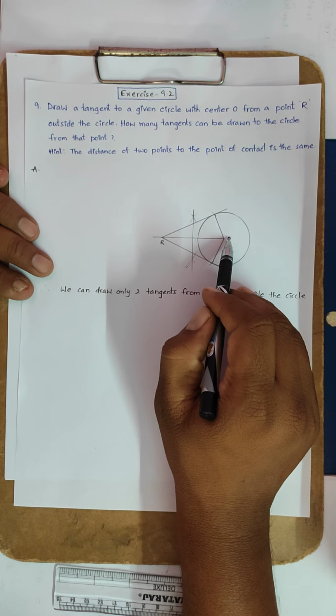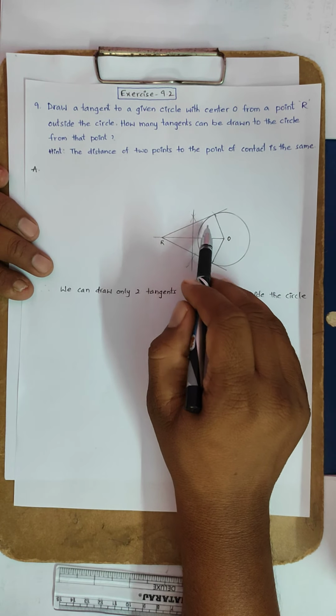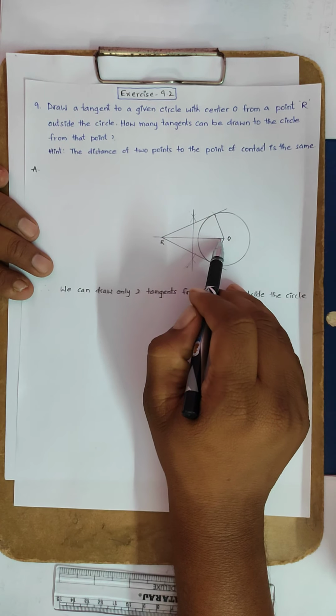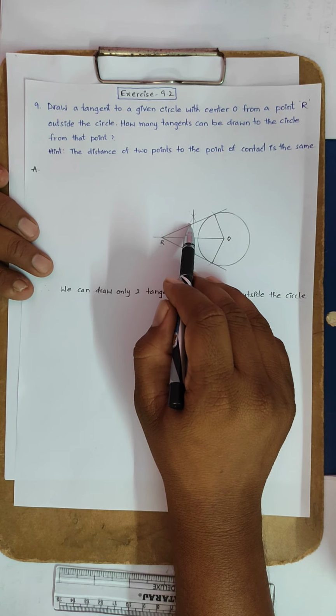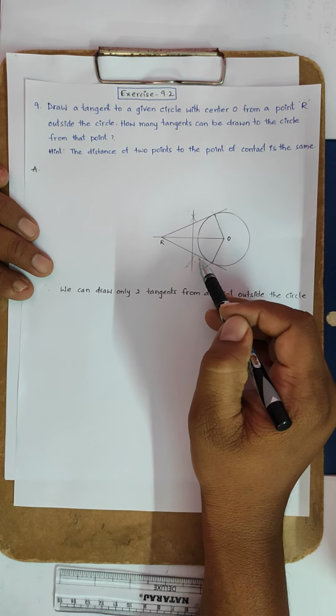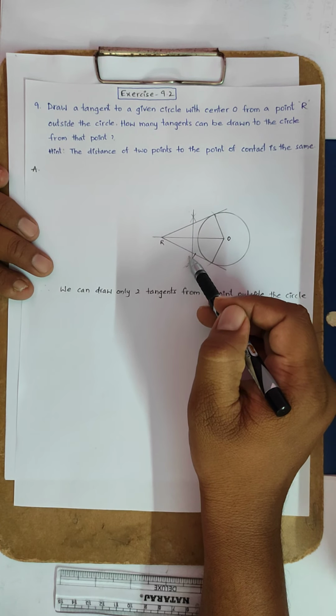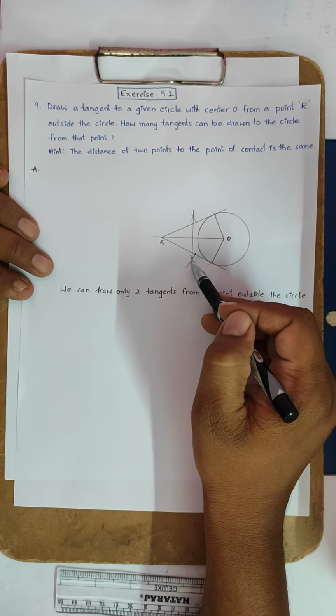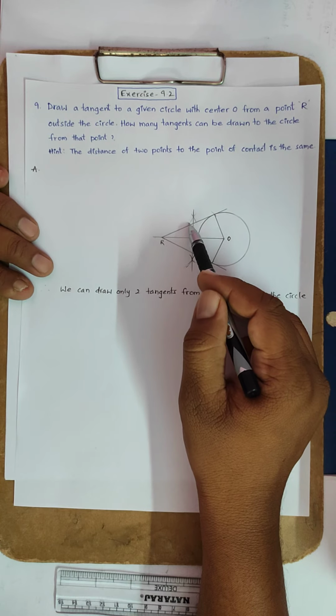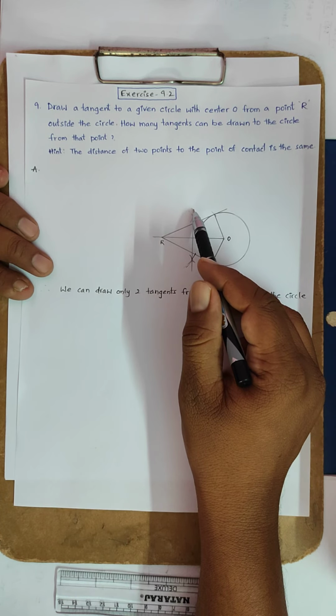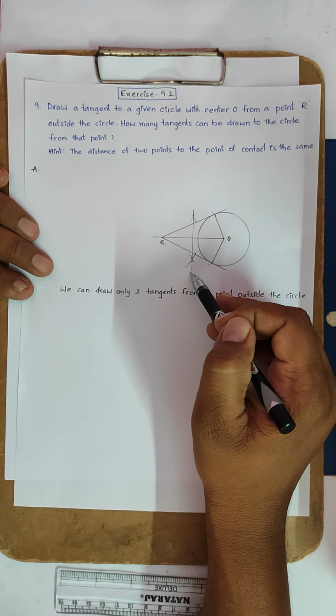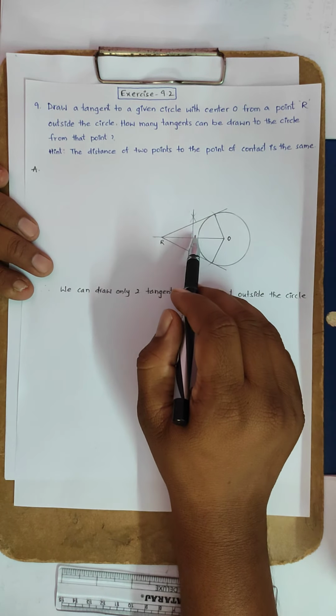Again, from O, you draw an arc with more than half of the length, one arc above and one below. Through the intersections of these arcs, you draw a perpendicular bisector.